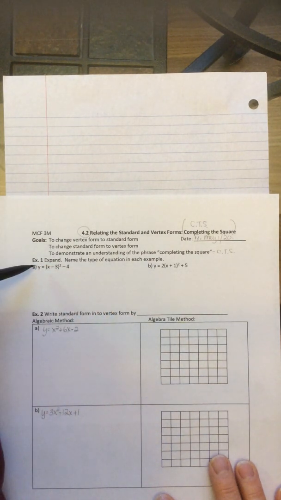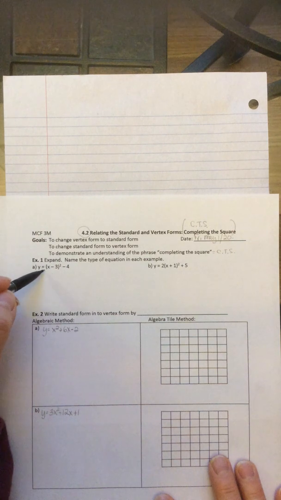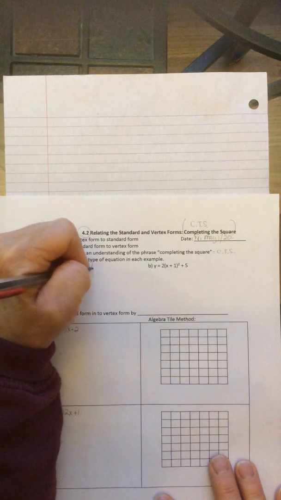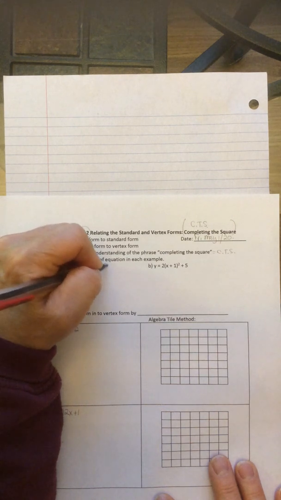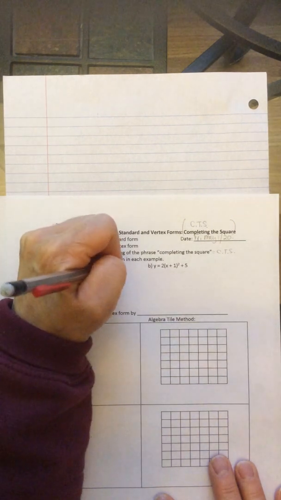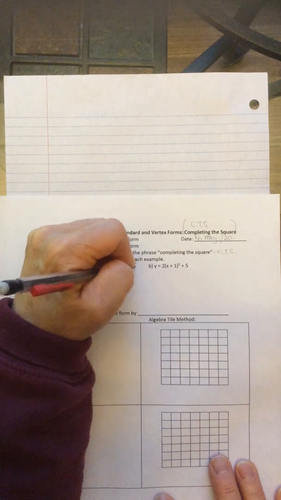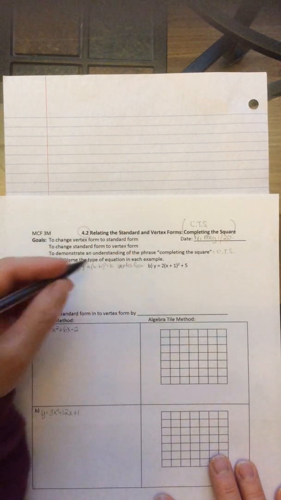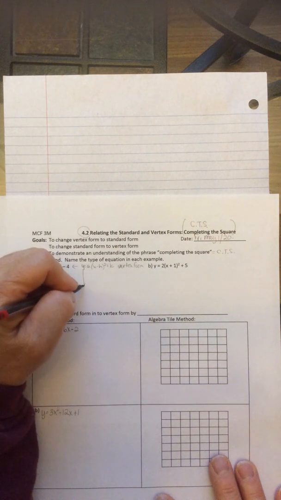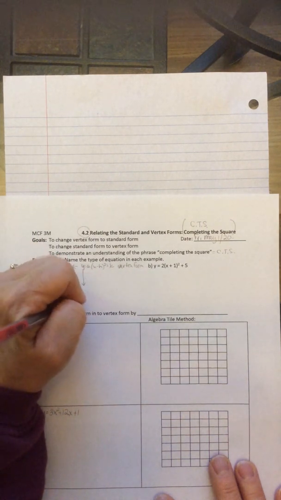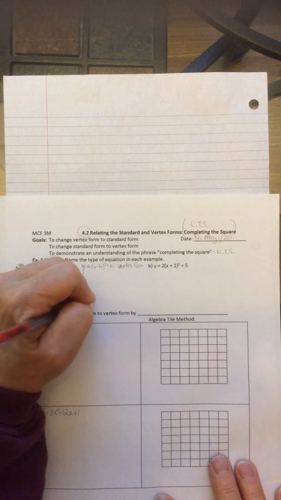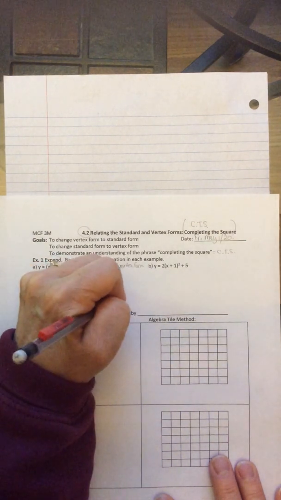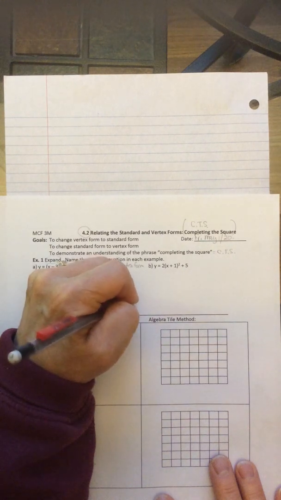Expand. Name the type of equation in each example. So hopefully you can say, oh, that's y equals a, x minus h squared, plus k, that's vertex. Okay, if I'm going to expand, I'm going to take vertex form and get it into y equals ax squared plus bx plus c. Okay, and you should say that's standard form.